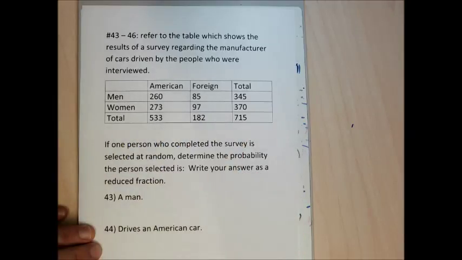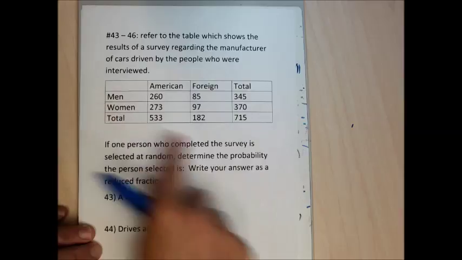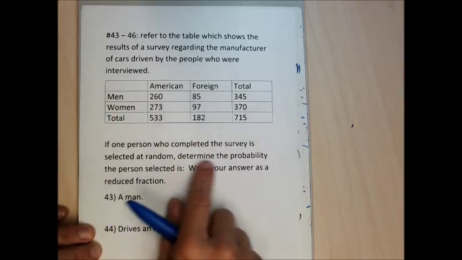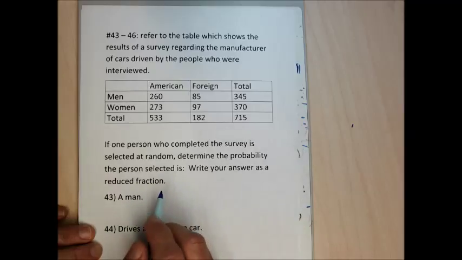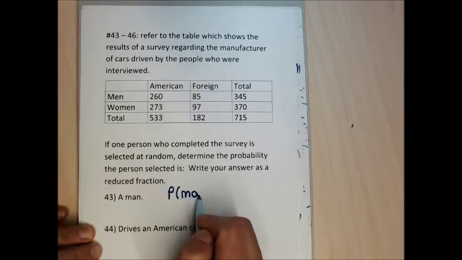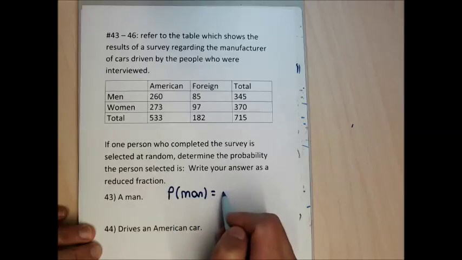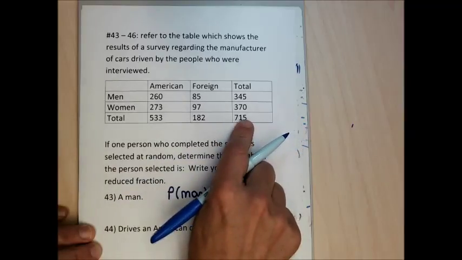So let me try to answer a question that's a little bit harder. If one person who completed the survey, so from this group, is selected at random, determine the probability the person selected is, and what's the probability that a person that's selected is a man? So I would say the probability that a person selected is a man is going to be formed by making a fraction. In the denominator, it's going to be the total number of people that completed the survey. In this case, it's 715.